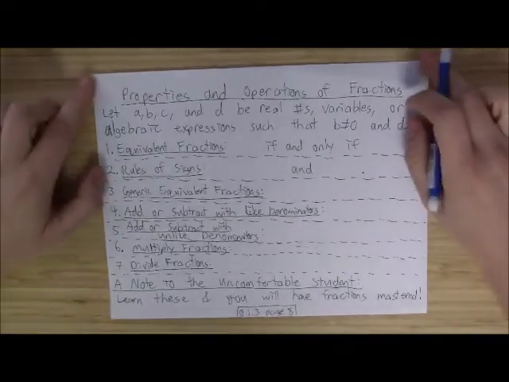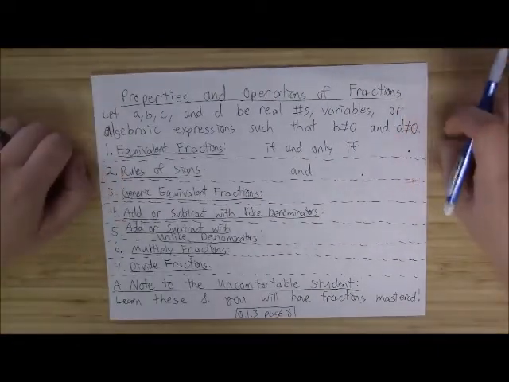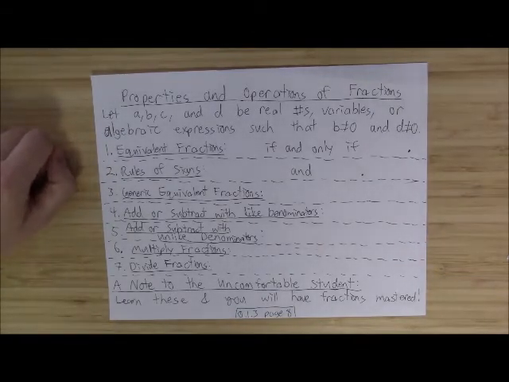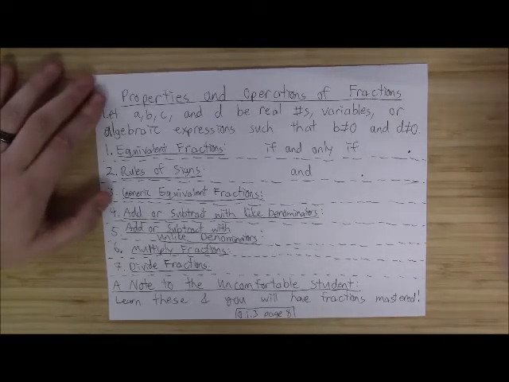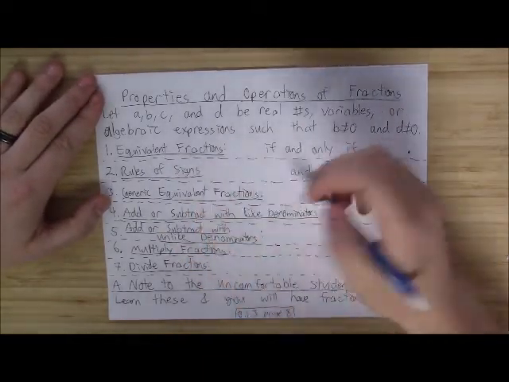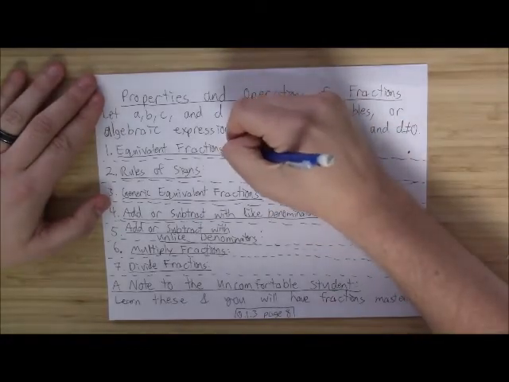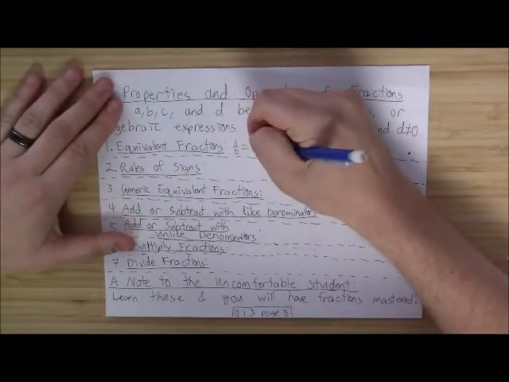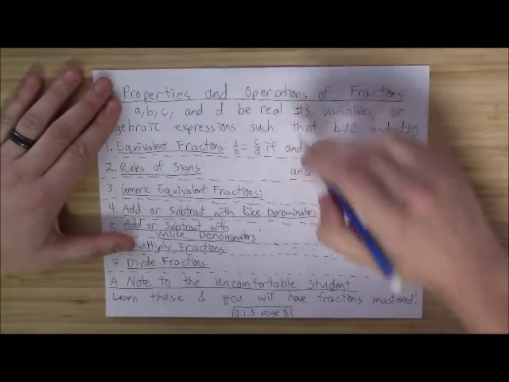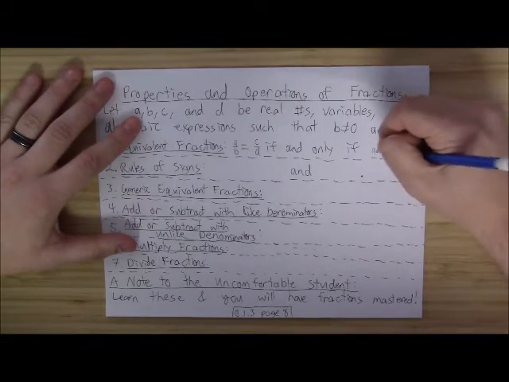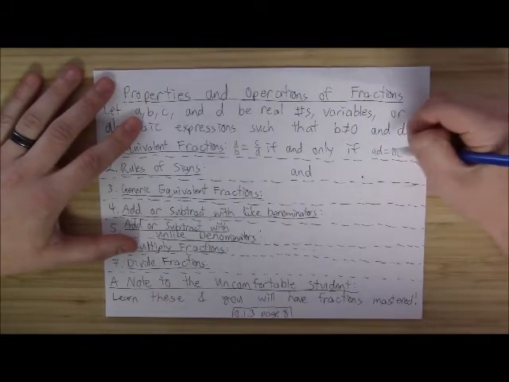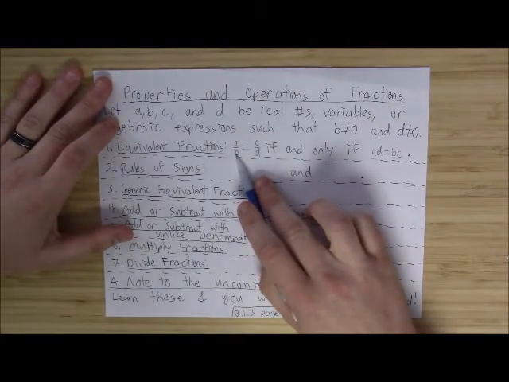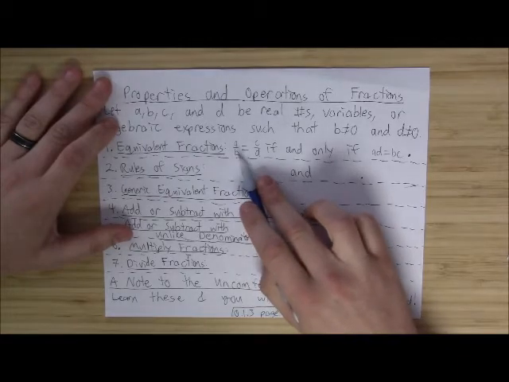All right, and finally, we come to properties and operations of fractions. Please pay very special attention to this, as I know many of you probably struggle with fractions. So, as far as equivalent fractions go, we say A divided by B is C divided by D, if and only if A times D equals B times C. The way you usually think about this is called cross multiplying, right? You go ahead and you cross multiply.